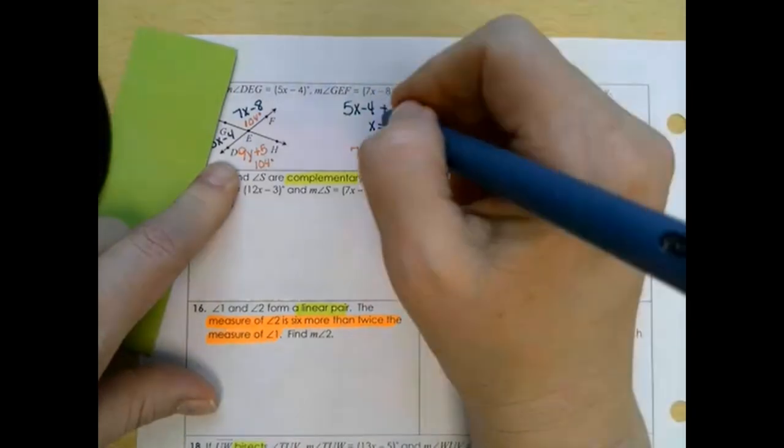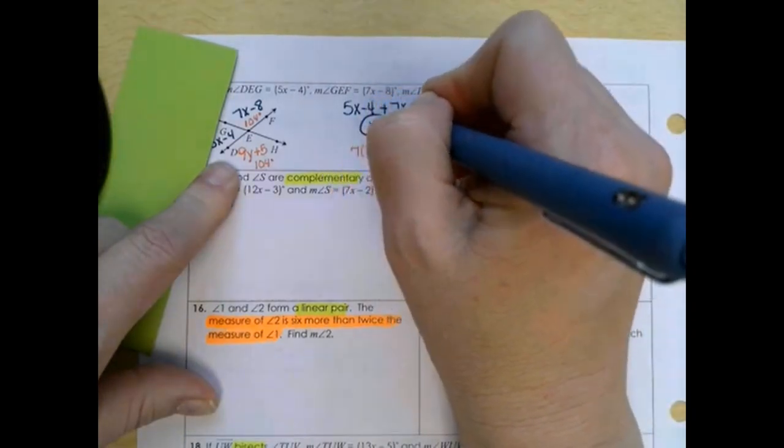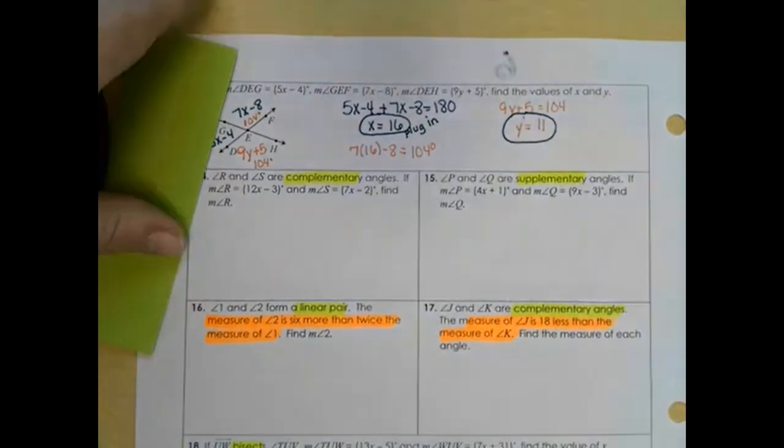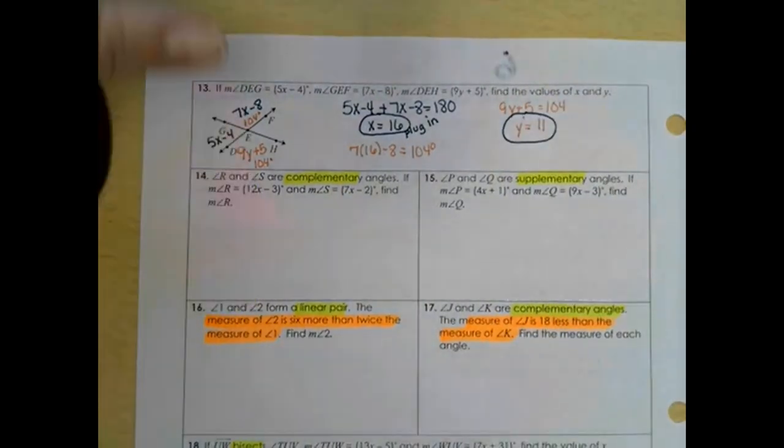So then just make sure you circle your answers when you have an x and a y so that it's easy for me to locate them. And then organize your work. Make sure you're fitting all of your work in on the page.